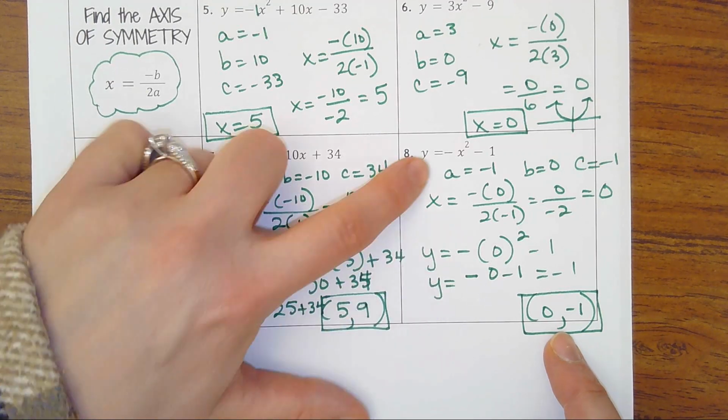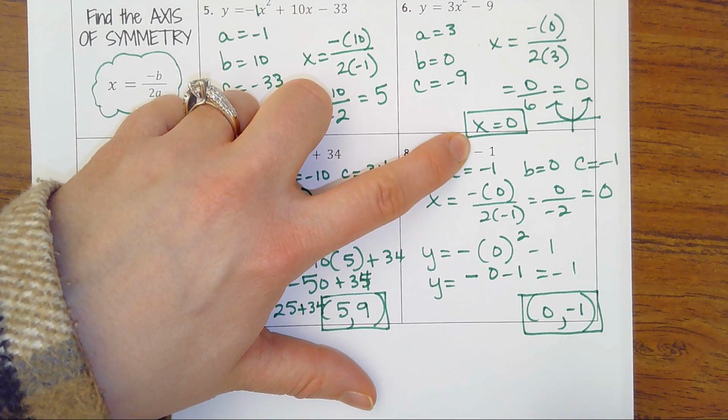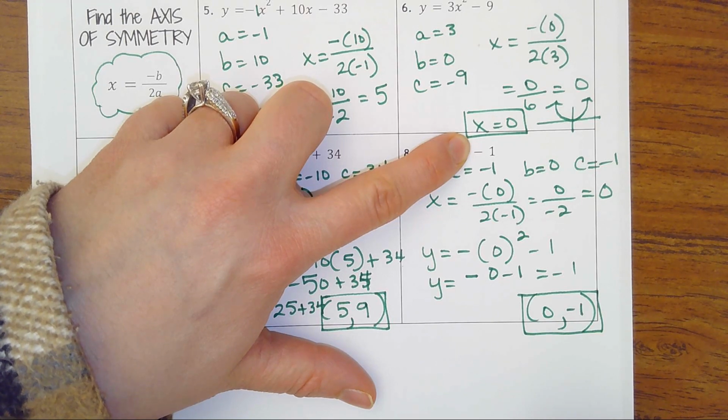When x is 0, you could also just think, okay, any terms with an x really are just going to be 0, and whatever the constant is on the end, that's my y value.